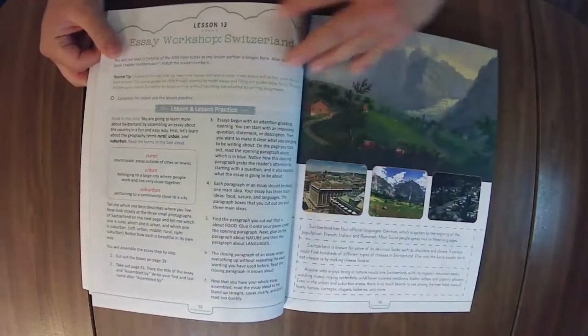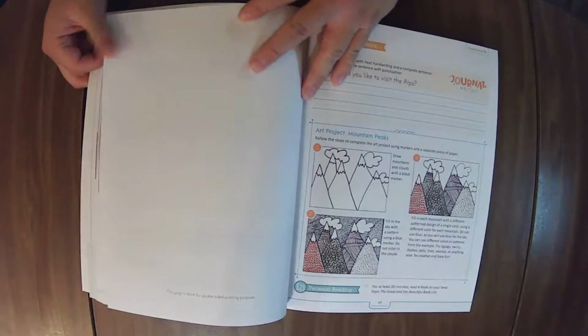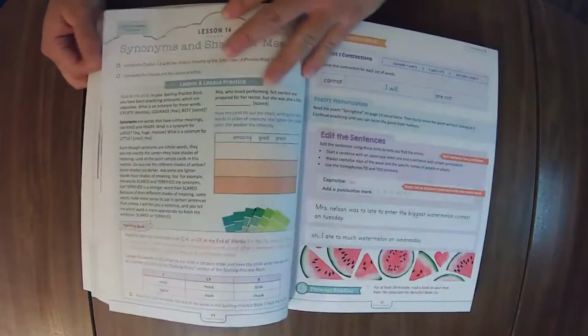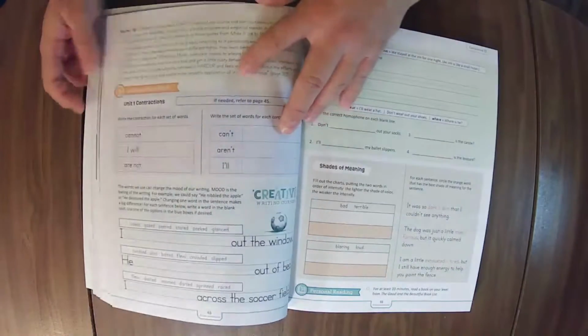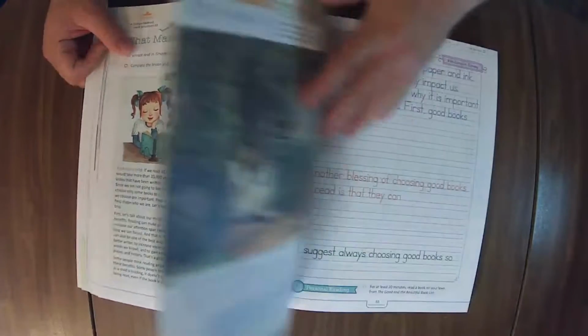Love the geography. Art projects. Now the art medium that this level uses is markers. It can be probably fine tipped markers, as you saw on that art project. That looks like a little more detail.